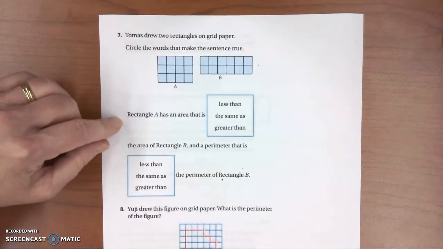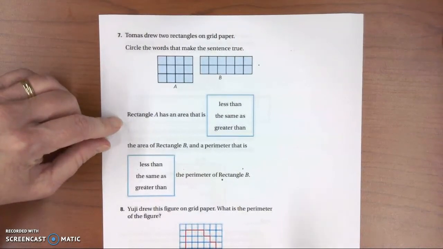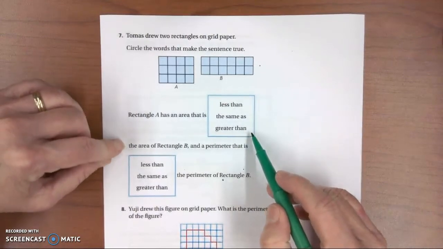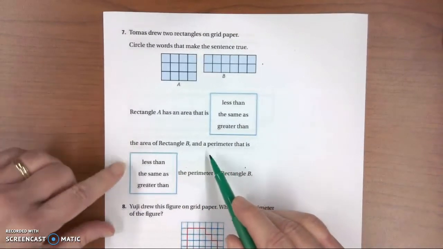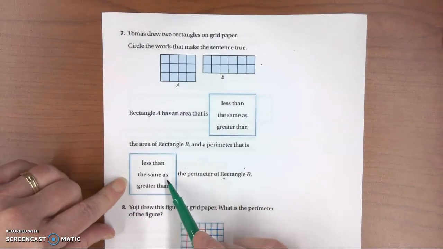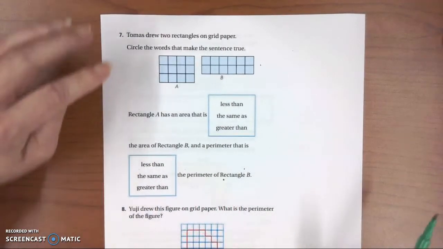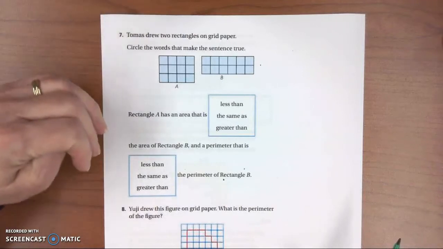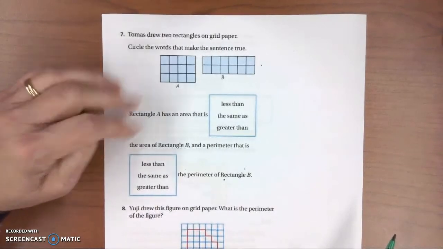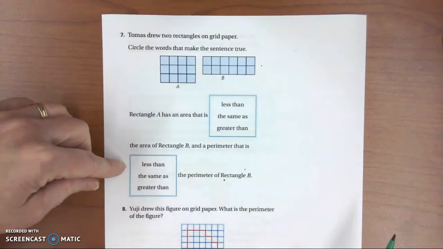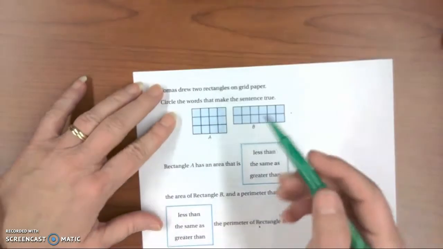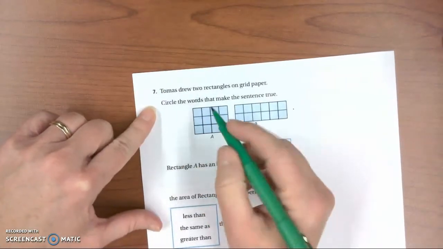The rectangle A has an area that is less than, the same as, or greater than the area of rectangle B, and the perimeter that is less than, the same as, greater than the perimeter of rectangle B. So we need to find the area and the perimeter of both of these rectangles and then circle the correct comparison statement. So let's go ahead and find the area of A.